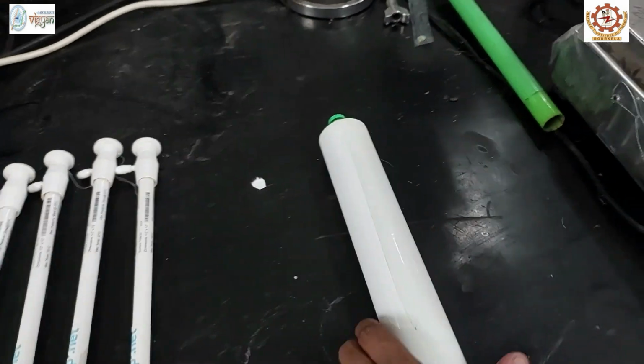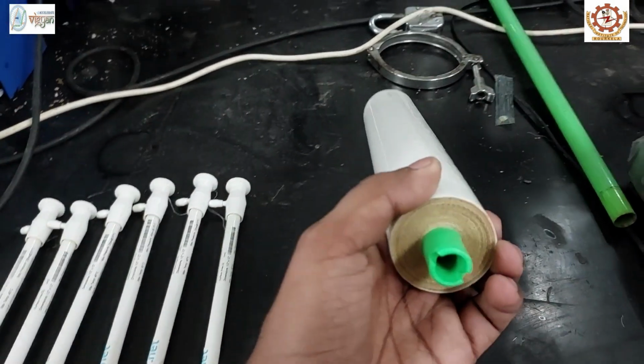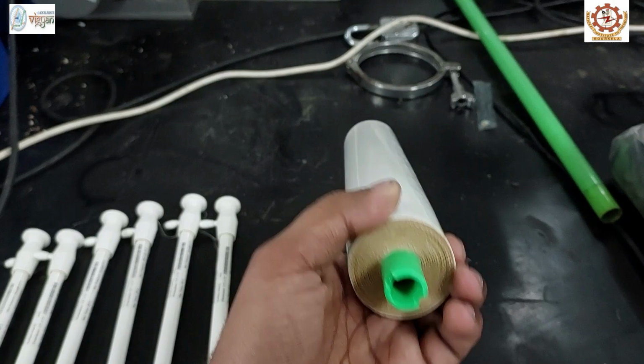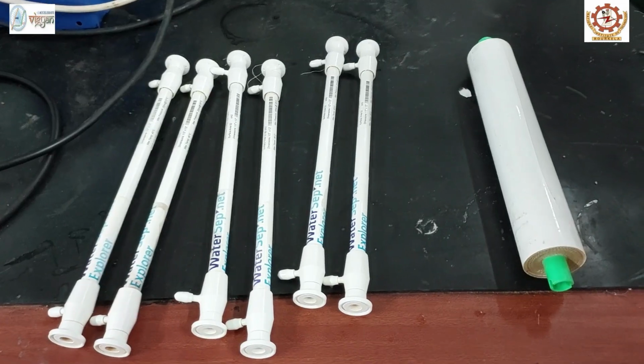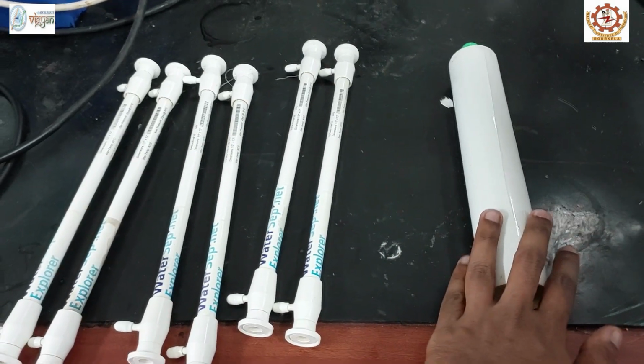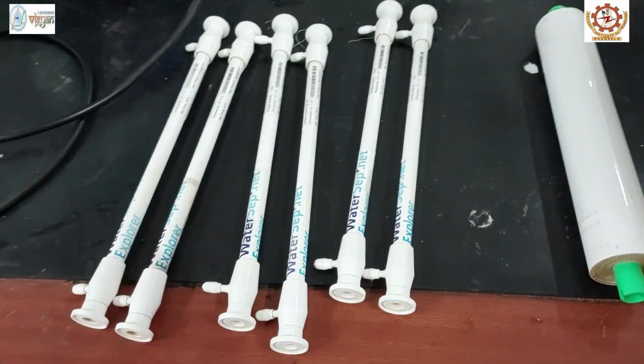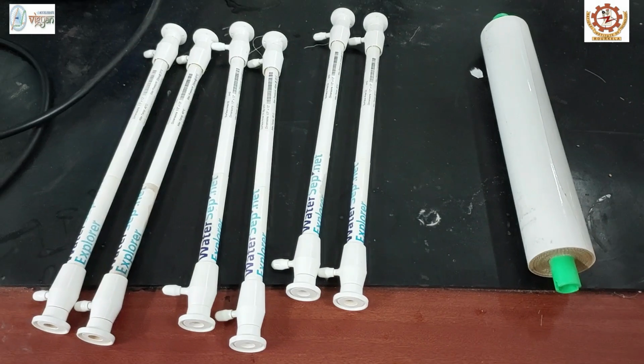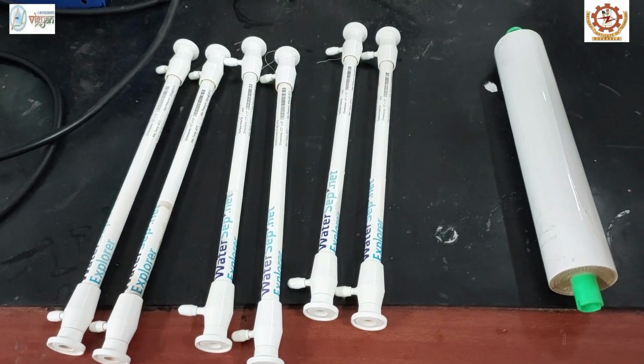However, this is a reverse osmosis membrane. The basic difference between these two membranes is not only in the membrane pore sizes but also in the membrane module.